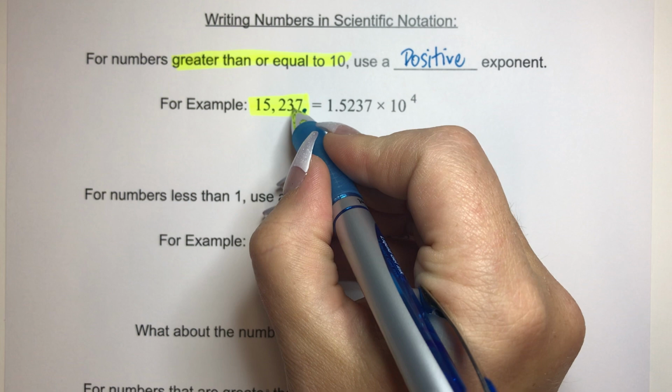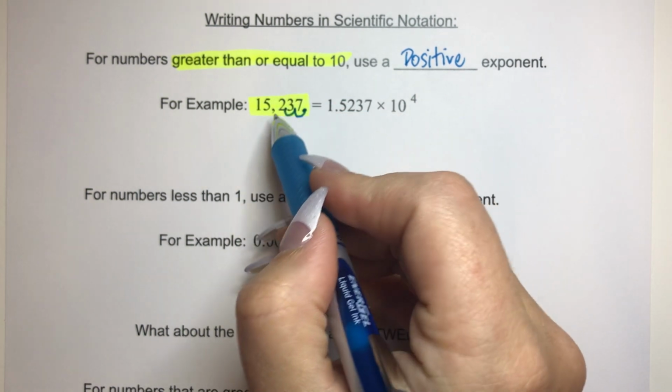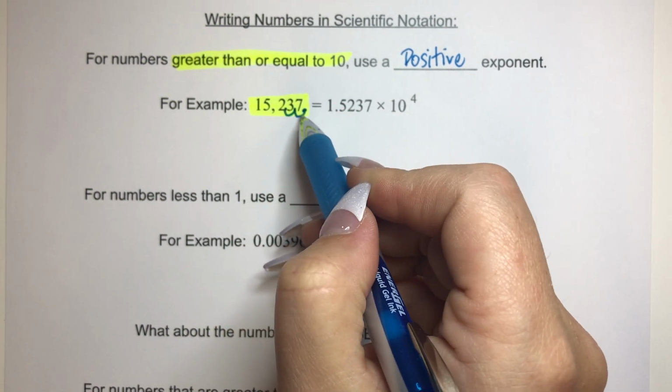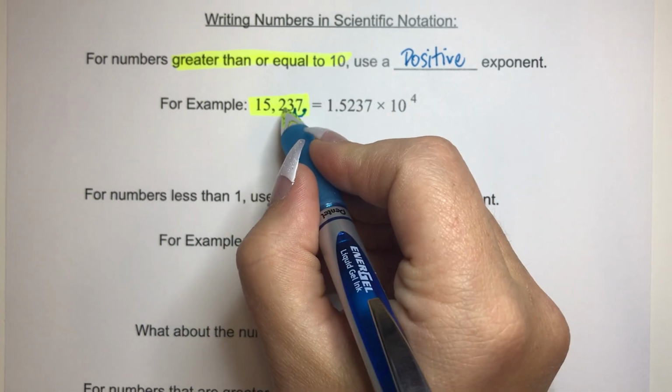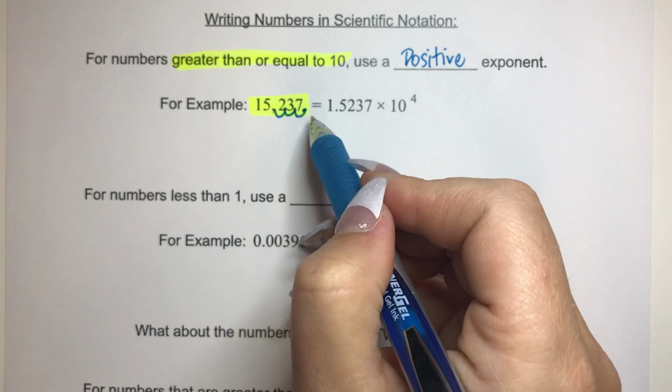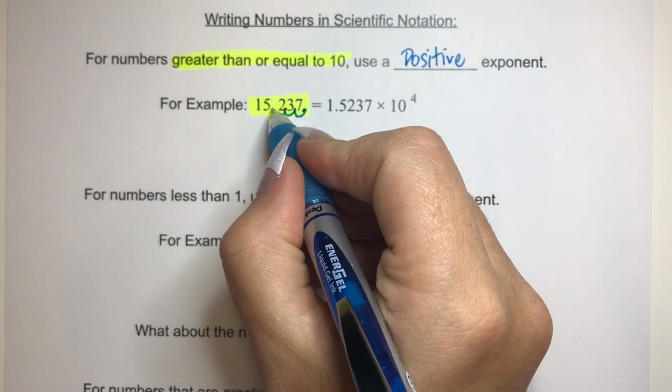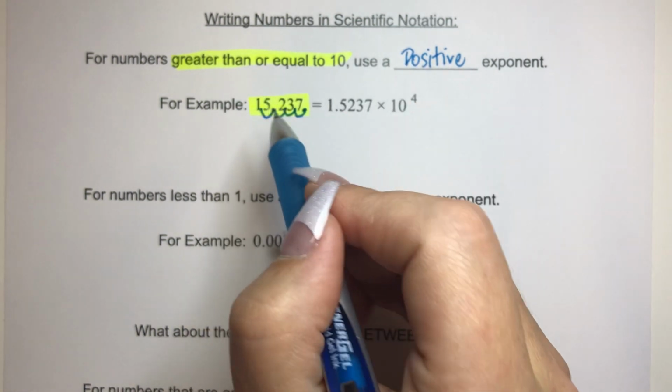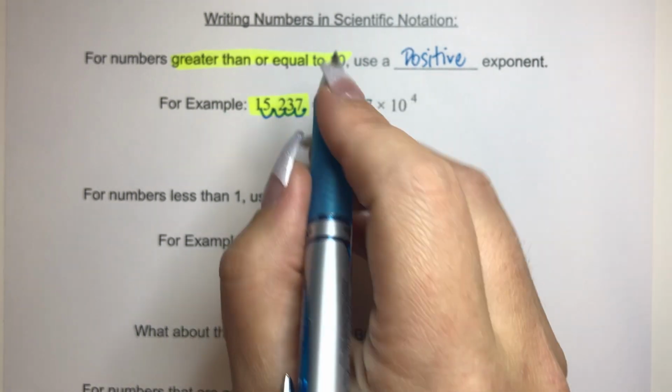That's not between 1 and 10, so I need to move it again. Now I have 152.37, which is not between 1 and 10, so I need to move it again. Now the number is 15.237, which is not between 1 and 10. So I move it one more time, and I end up with a number between 1 and 10.